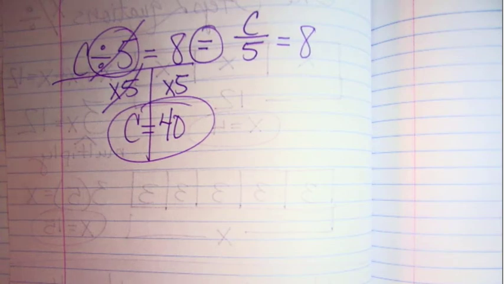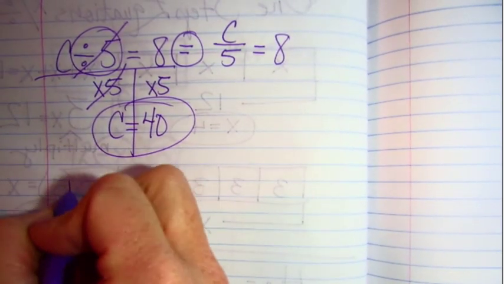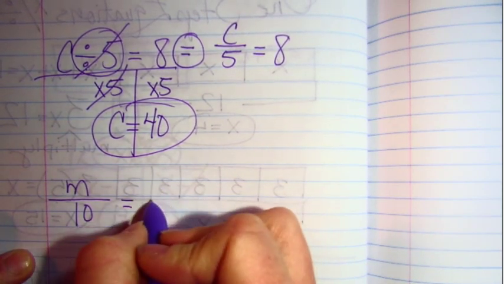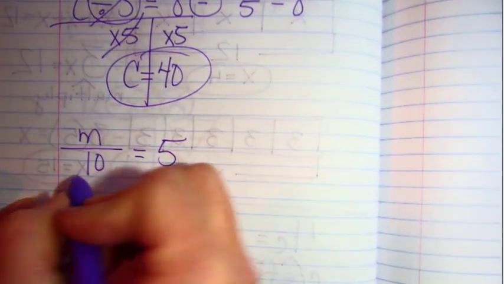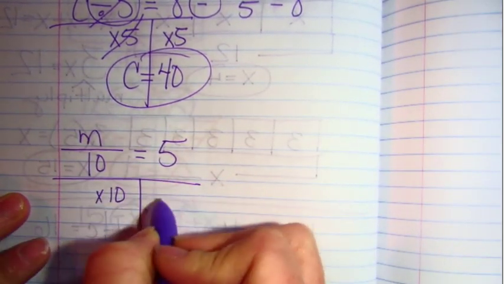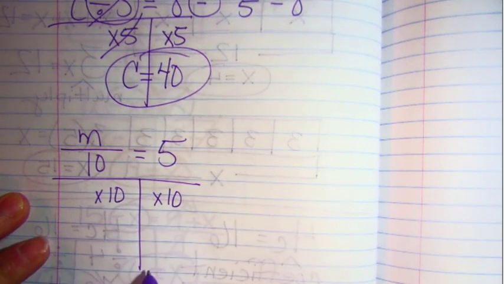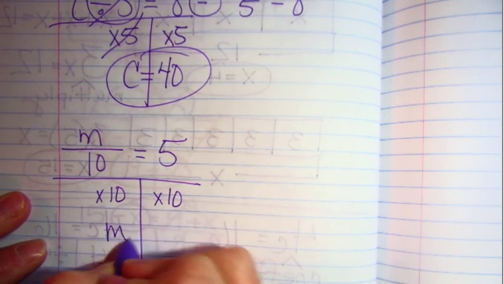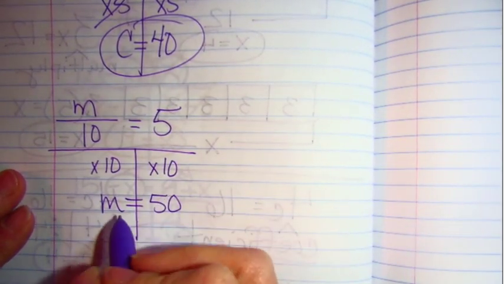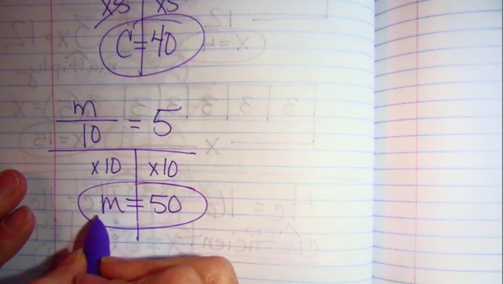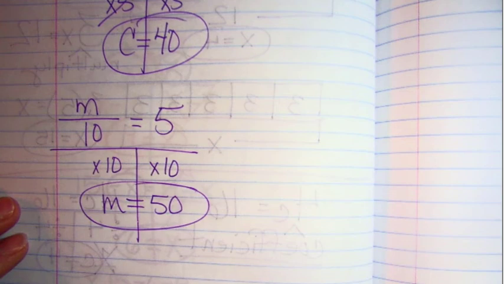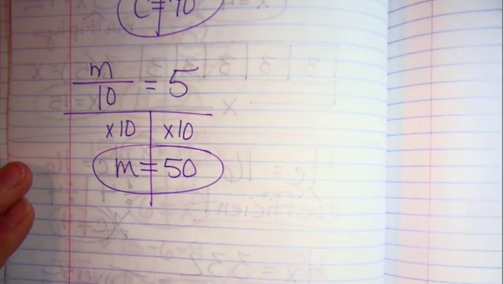And sometimes it's going to be written this way. But if you just ask yourself, if I'm dividing on this side, I'm doing the opposite to get my answer. So this one here, m would equal 50. But your goal is always to get the variable alone and your solution on the other side. Does this make sense?